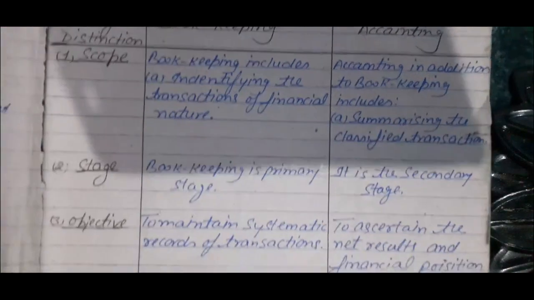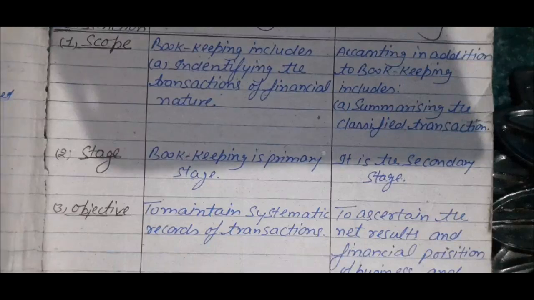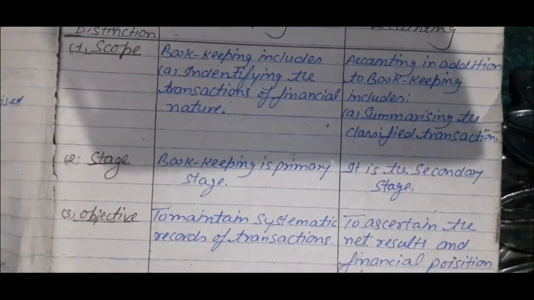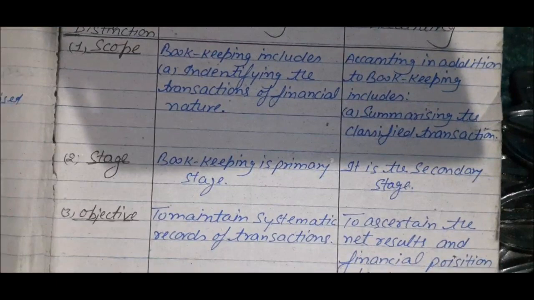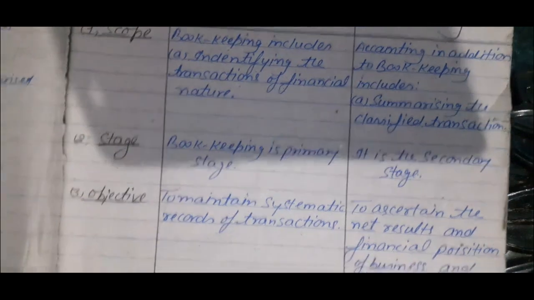Second, stage. Bookkeeping is the primary stage. First of all, we have to write all the transactions which are related to the firm. This is the primary stage and this is called bookkeeping, the first step in this. Accounting is the secondary stage. After that, we have to summarize, classify, communicate and record. This is the secondary stage.